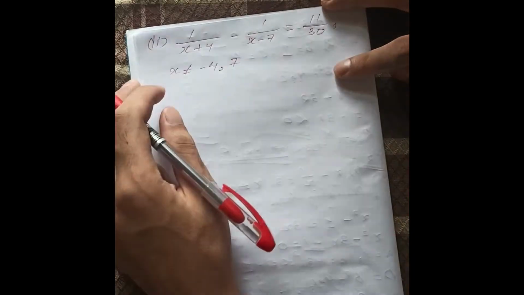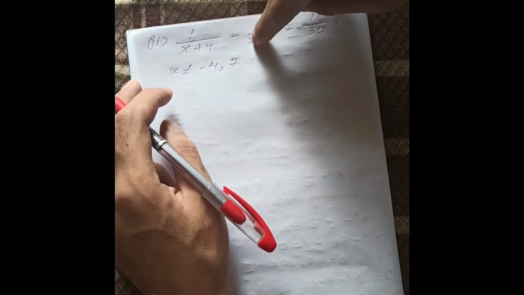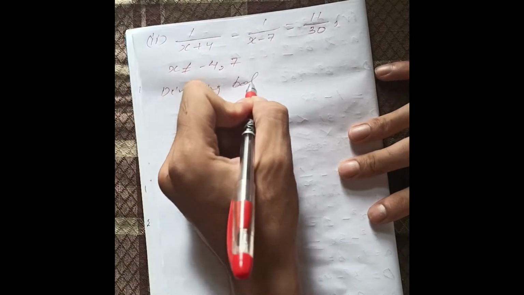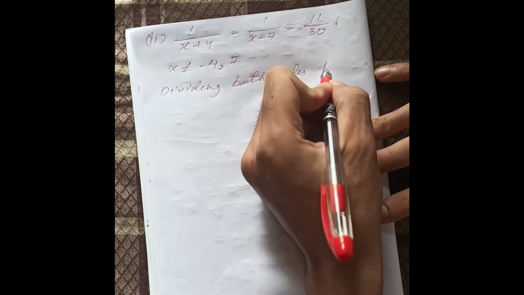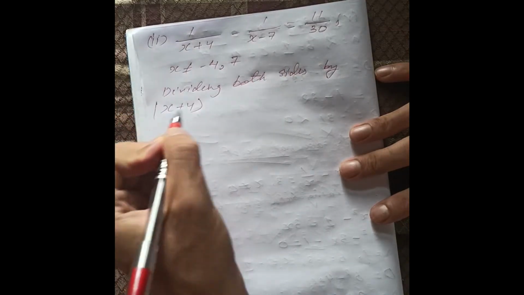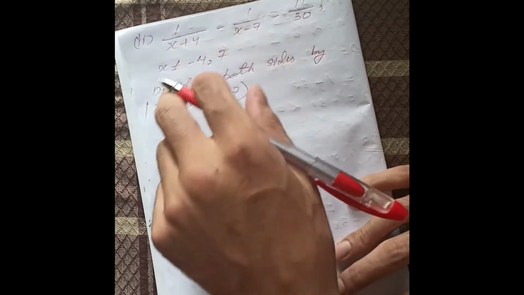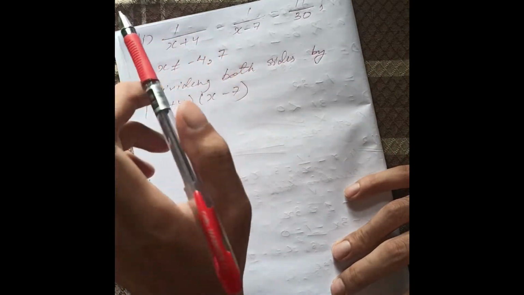So what we can do here is we can do LCM, or we can multiply both sides by x plus 4 and x minus 7, so that we can remove the denominator that has a variable. We don't want a variable with fractions. We have to remove it to get a quadratic equation. So that's why we're multiplying both sides by this into this. If we do this, the denominators will get cancelled.